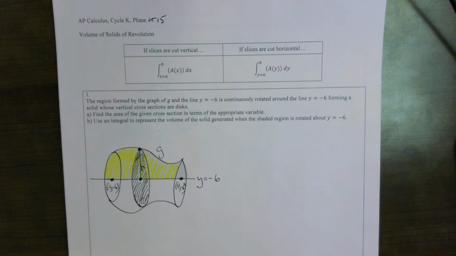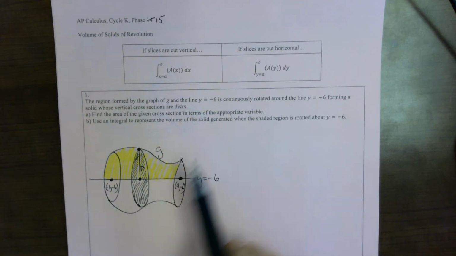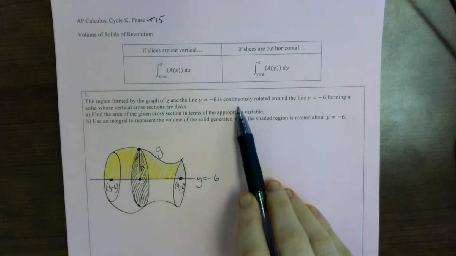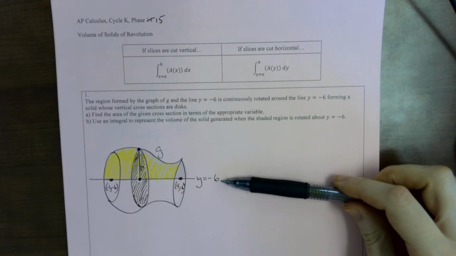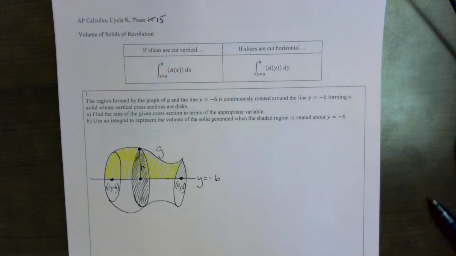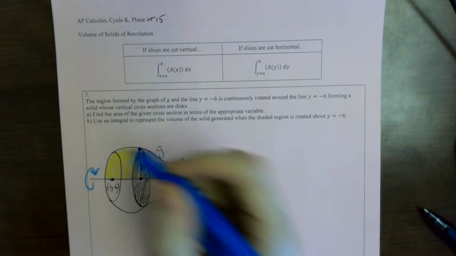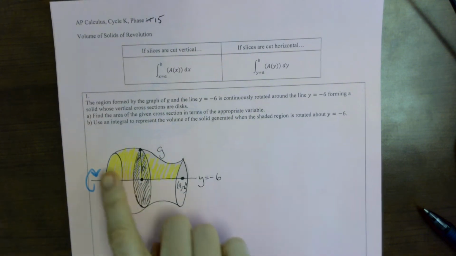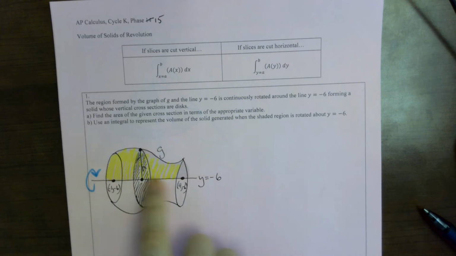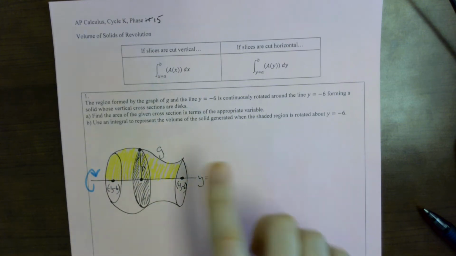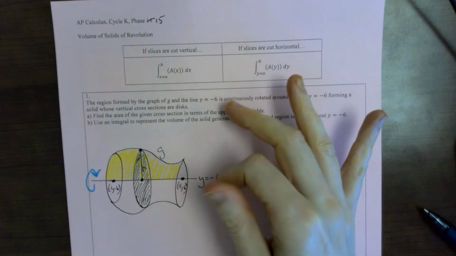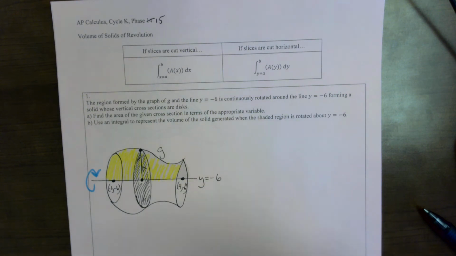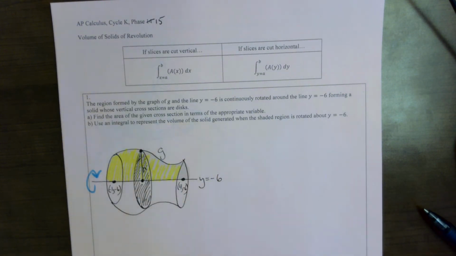Okay, the region formed by the graph of G and the line y equals -6 is continuously rotated around the line y equals -6. So that's called our axis of revolution. Right now, this yellow part is the region formed by G and the y equals -6 line. Imagine it's flat, but then you take this and just start spinning and spinning and spinning, and then this yellow area is going to fill all of the space that it sweeps through.